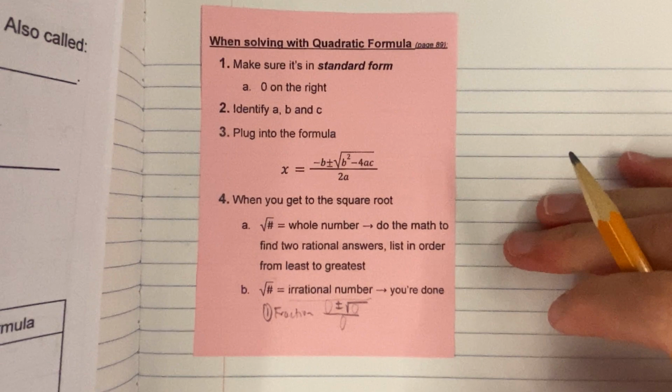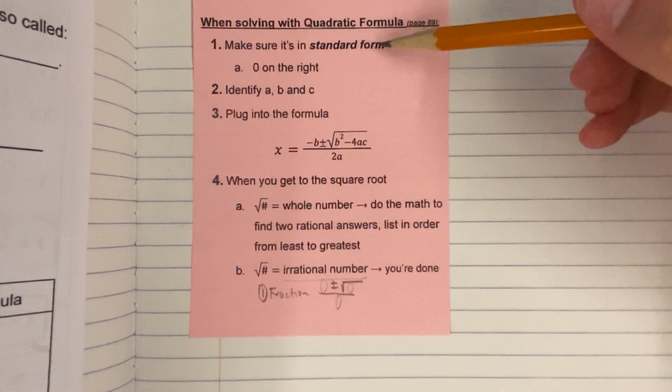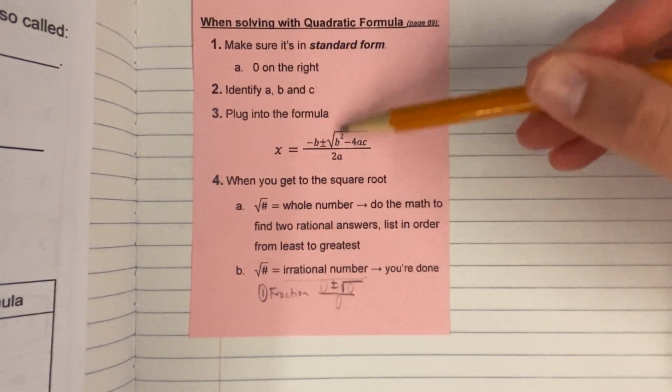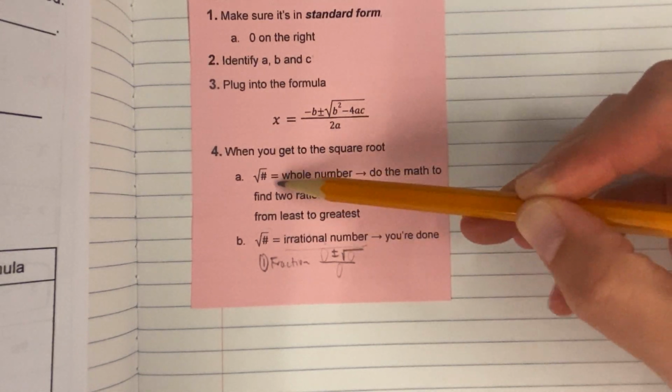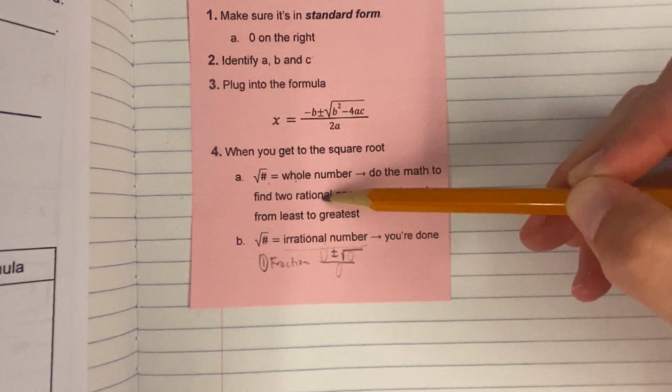Okay, those are the situations you might run into. So as you're working, just make sure. First in standard form, then plug in the junk, and then what you do next depends on whether that number is rational or irrational.